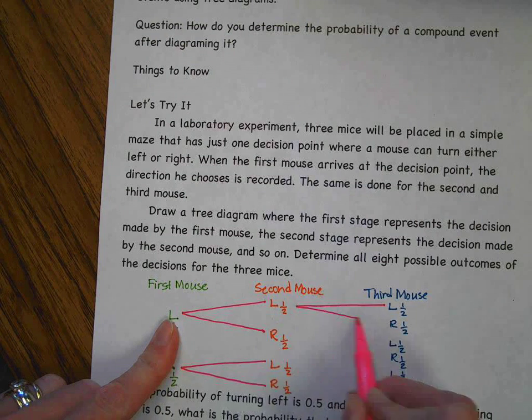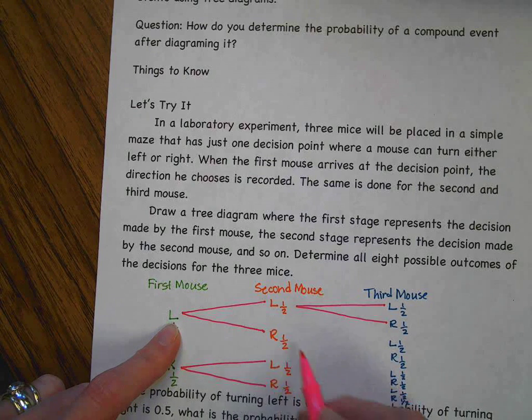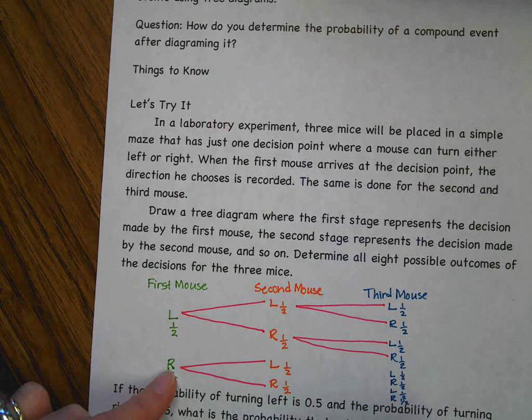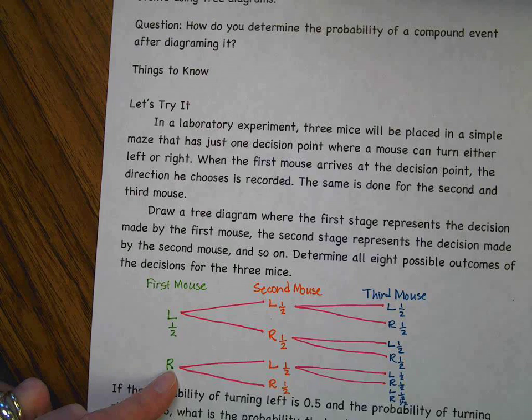Okay? So all of my lefts are now done. Okay? Now I have to move to my rights. So it would be a right, a left, and a left, a right, a left, and a right, a right, a right, and a left, and a right, and a right, and a right.